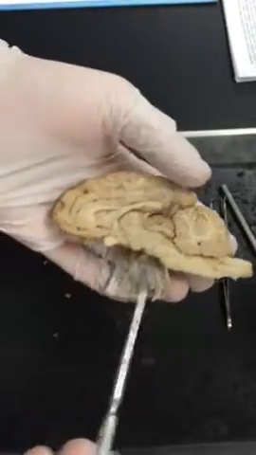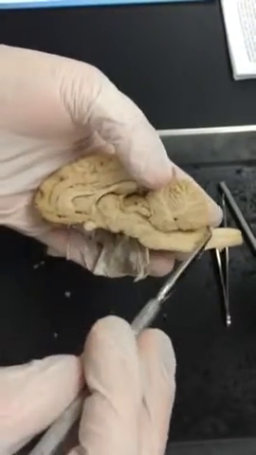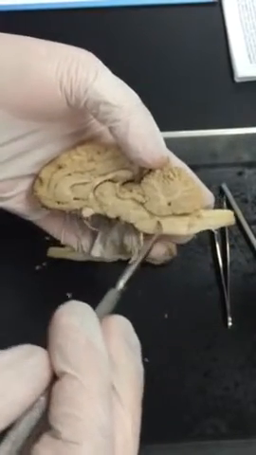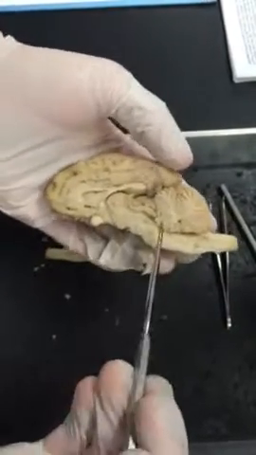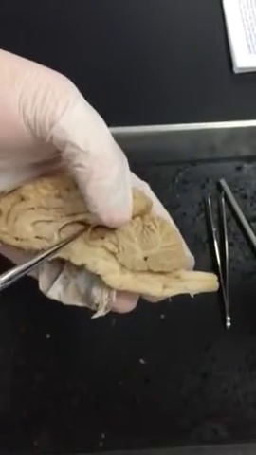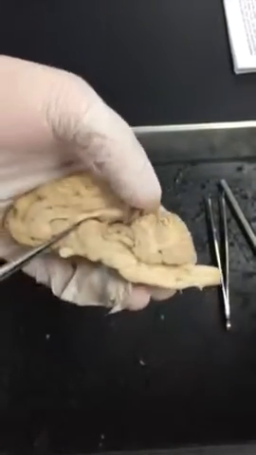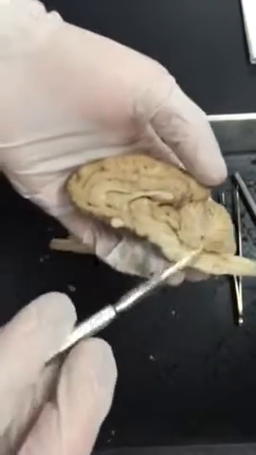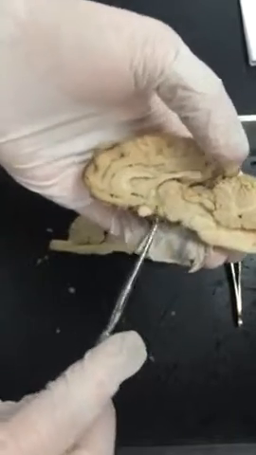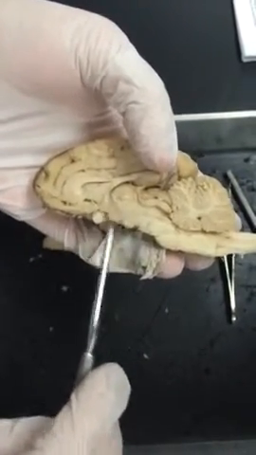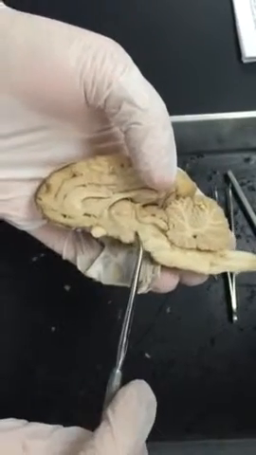So then if we go and identify the ventricles, you have the 4th ventricle, which runs right inferior to the cerebellum, and then you have your 3rd ventricle, which runs right along here above the pineal body. Inferior to the pineal body, you have your thalamus, and then your hypothalamus.